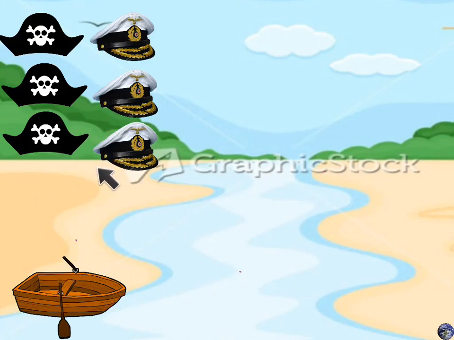So what I did is I made the x-axis represent the number of pirates, and the y-axis represent the number of admirals. So let me go ahead and show you what this is going to look like.